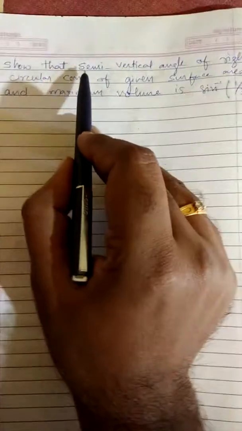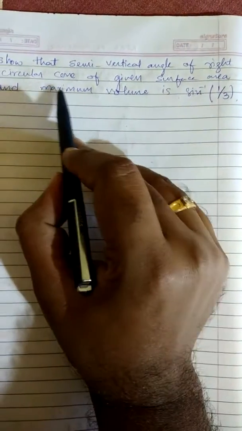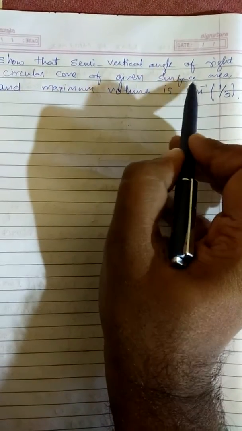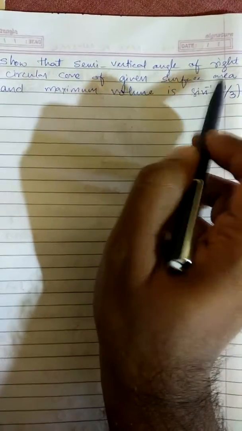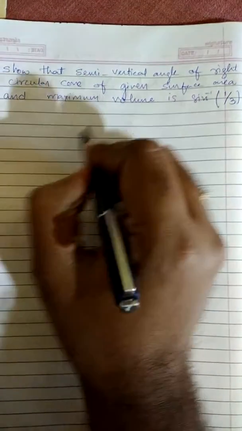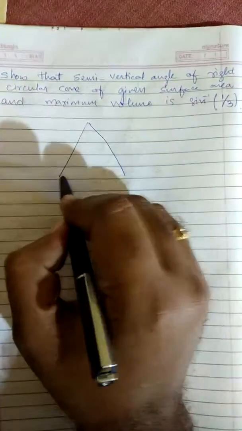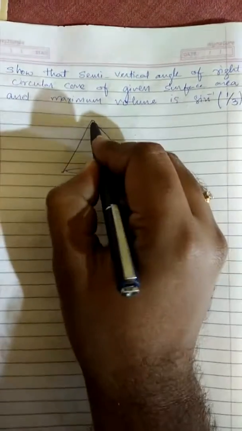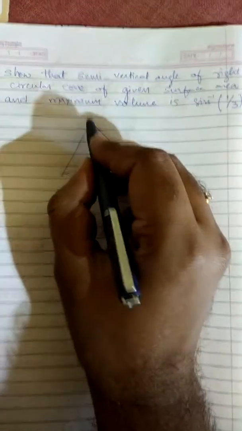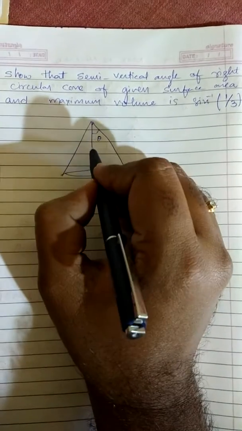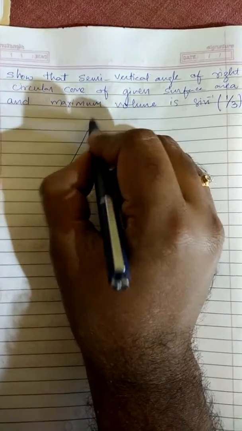Show that the semi-vertical angle of a right circular cone of given surface area and maximum volume is sine inverse 1 by 3. So let me take the semi-vertical angle of a cone. Here again, O is the center, and here we take A, and this one is R.